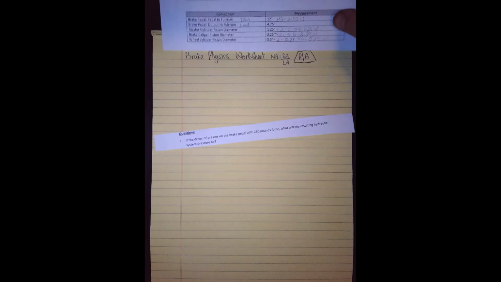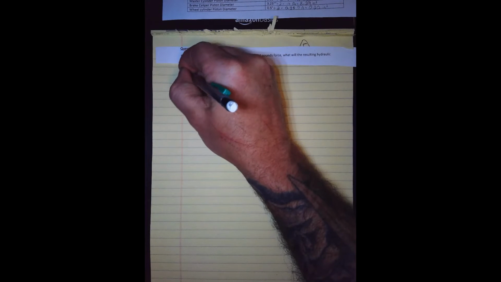So the first thing we need to do, if we break this down by steps, which of course we will, and I'm just going to keep the question up here where we can see it, and we'll bring that reference chart back in as we need it. This is question number 1 on the imperial side.